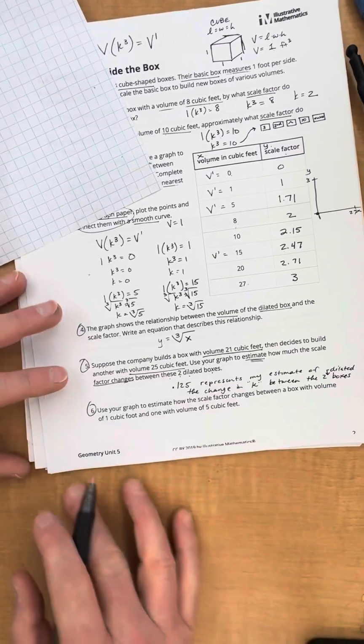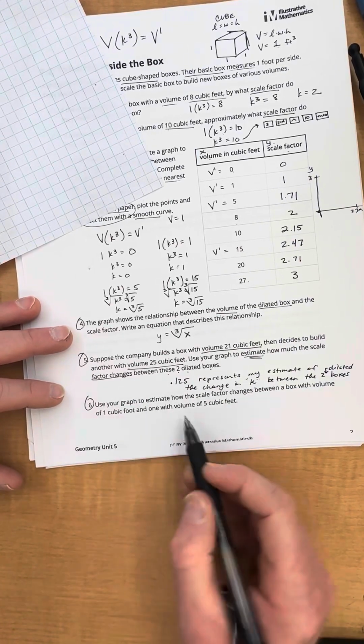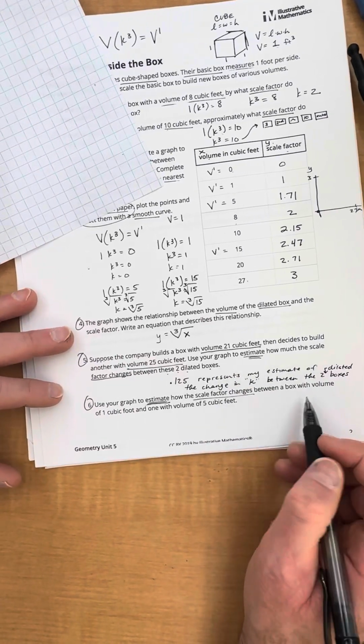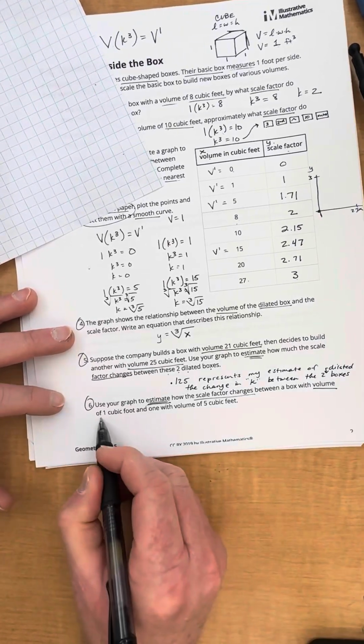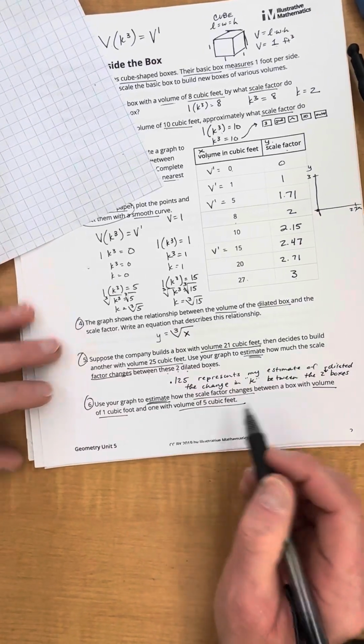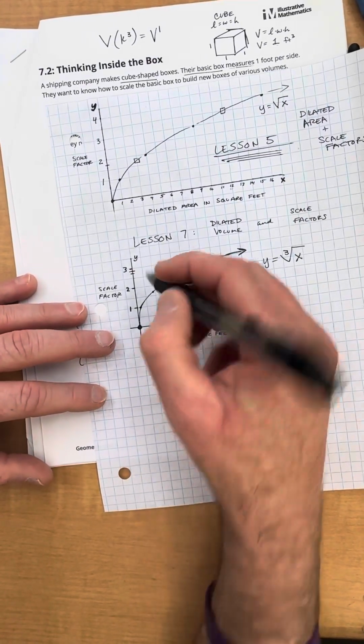Number 6. Use your graph to estimate how the scale factor changes between a box with a volume of 1 cubic feet and a volume of 5 cubic feet. Okay, so 5 is right here.